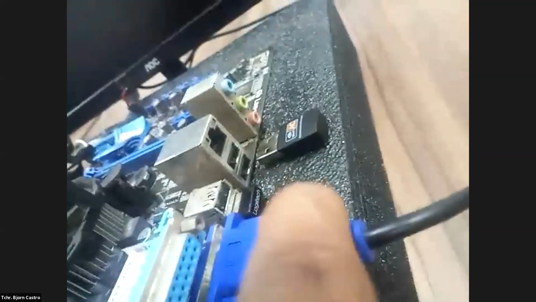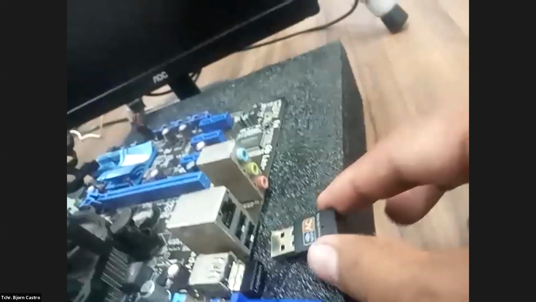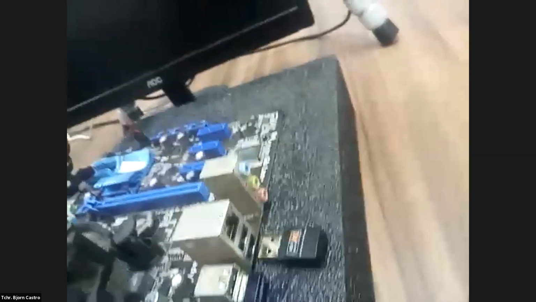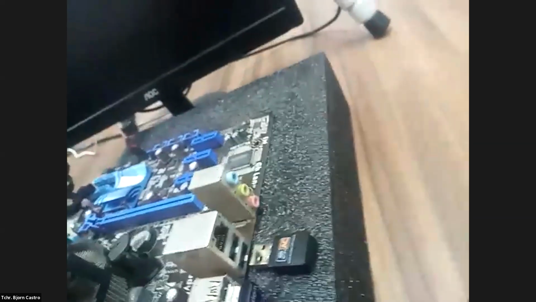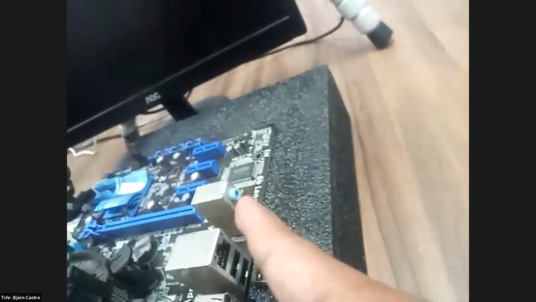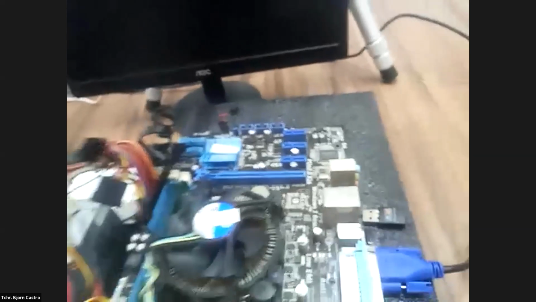I have my USB here. I have a USB dongle for my wireless keyboard and mouse. I have a Wi-Fi dongle for my network, but I don't want to put that there. So I have also my sound ports, microphone, speaker, line in. So I think we're ready to run. Let's run this rig.